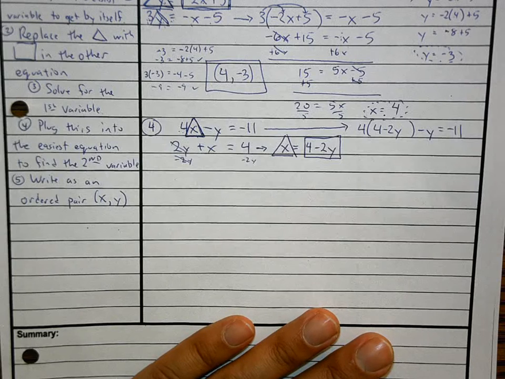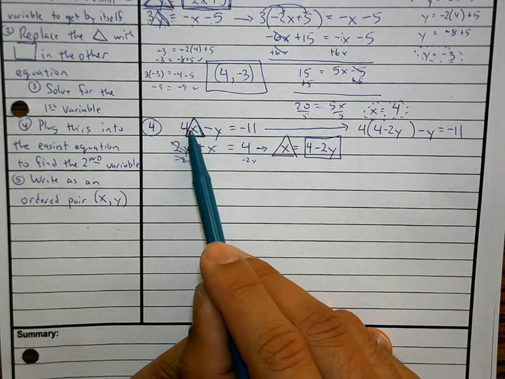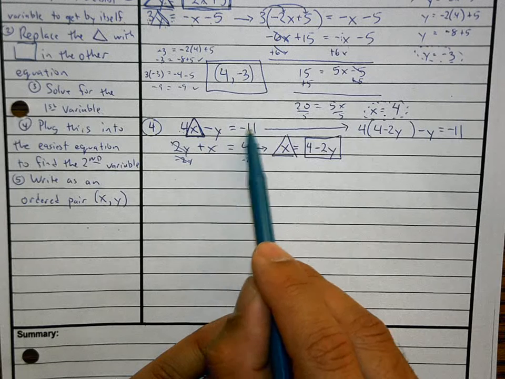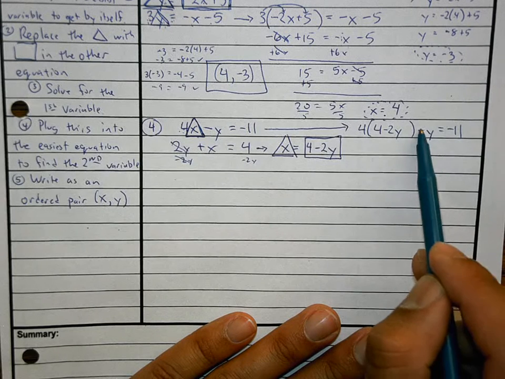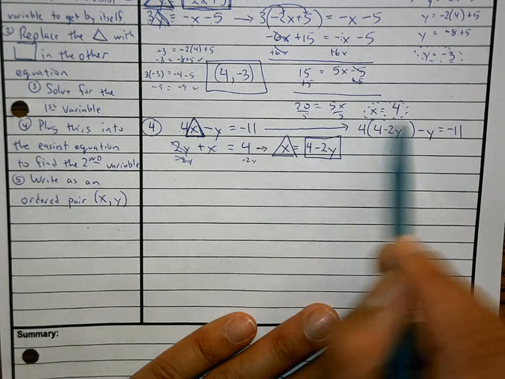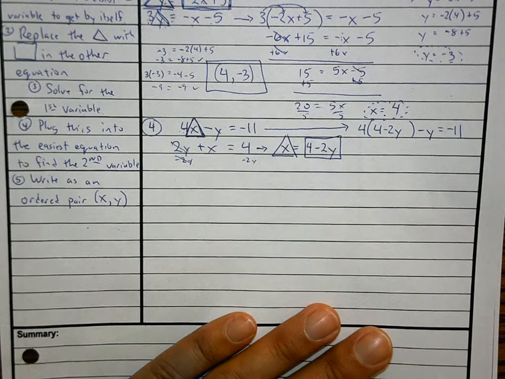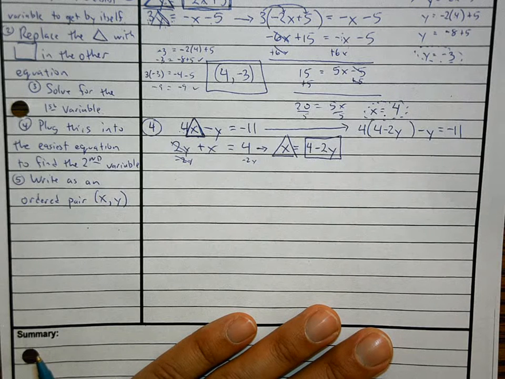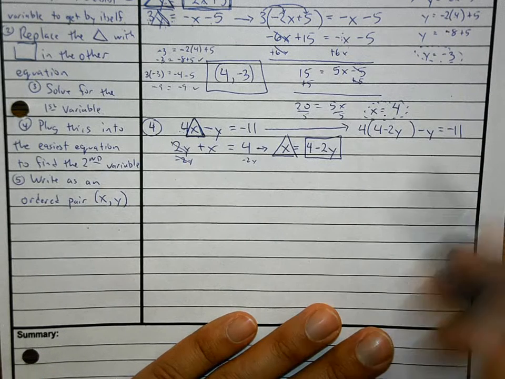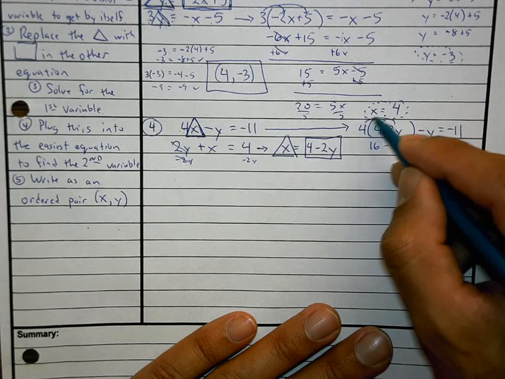Okay? Here's what I did just in case. 4x minus y equals negative 11. Instead of the x, I replace the x with 4 minus 2y, because that's the same thing. Now that you have this, can I figure out what y is equal to? Yep. Distribute the 4. Don't forget to distribute it to the other side.